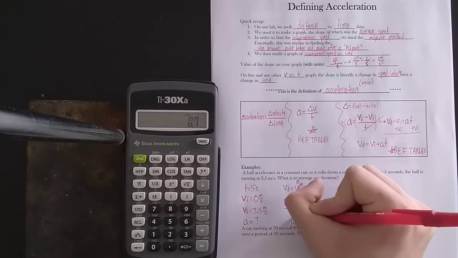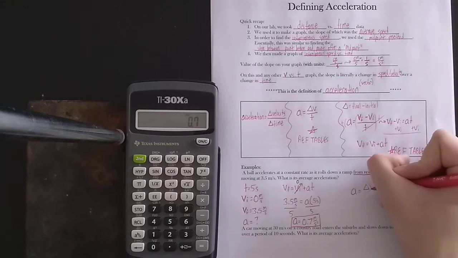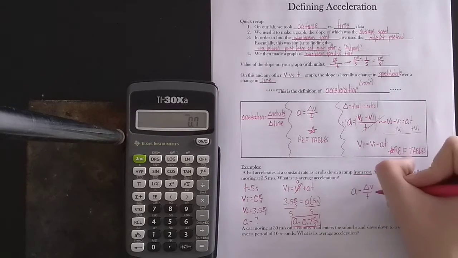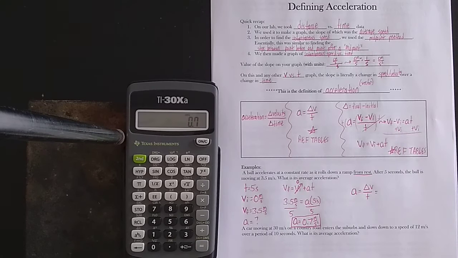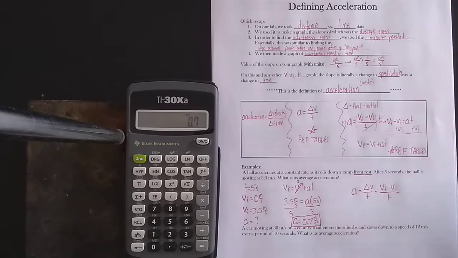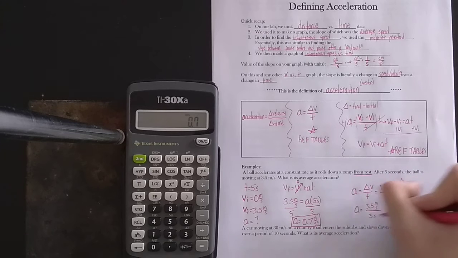Now, could I use that other equation? Absolutely. I could have done this. A equals delta V over T. Then what I would ask you to do if you're going to use this equation is anytime you have a delta V, you can't just write out what the difference in speeds is. You have to write VF minus VI, so I know exactly what you're plugging in over T. That way I would get, let's see, this would be 0, 3.5 meters per second over 5 seconds. You get the exact same thing.